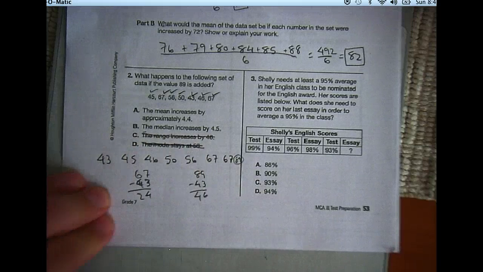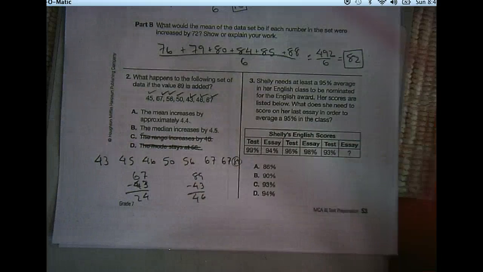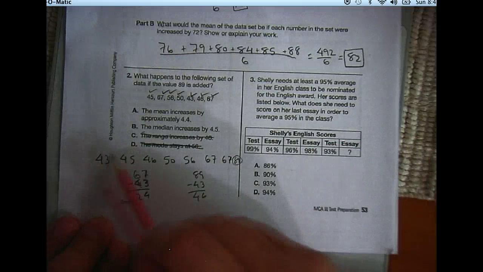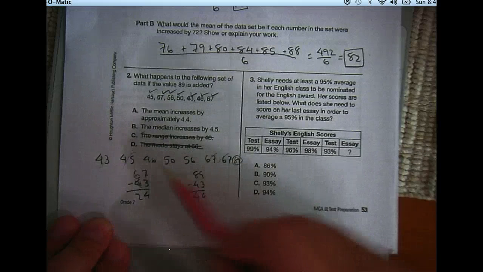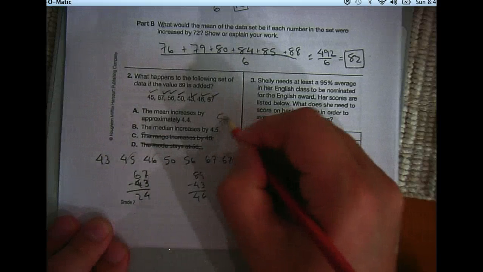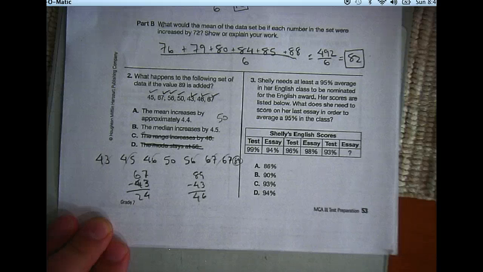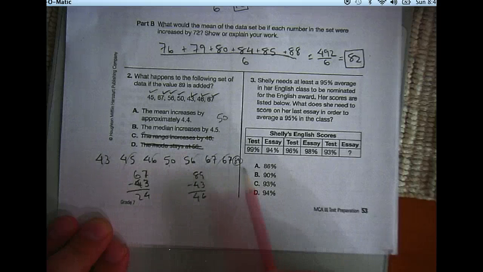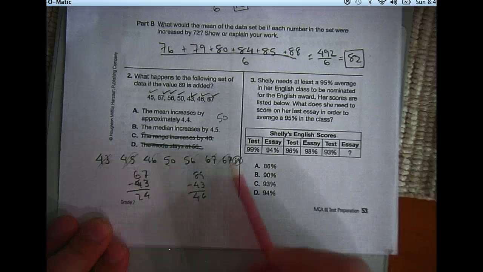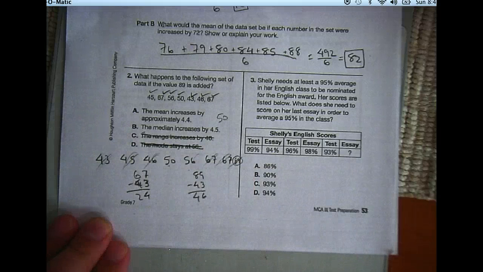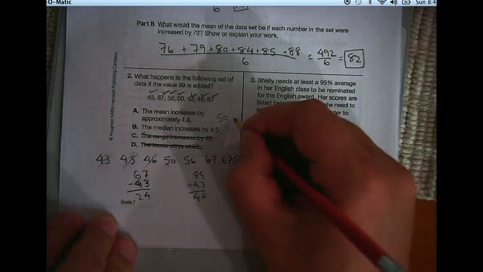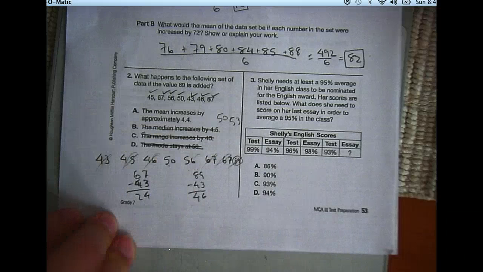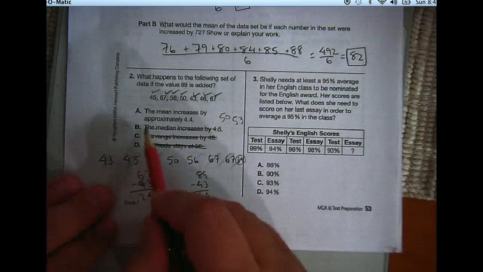Okay. The median score, that's the next one, by 4.5. If I take my original set of numbers, there's 7 of them. 1, boom, boom, boom, boom, boom. My original median is 50. And if I add that number, my median is going to be between 50 and 56. If I have an eighth number, my median now goes boom, boom, boom, boom, boom, boom. And it's going to be between 50 and 56, which is 53. Did it increase by 4.5? No. So I'm thinking that's not going to be it either. So now let's try the last one. I think I've crossed out those first three.